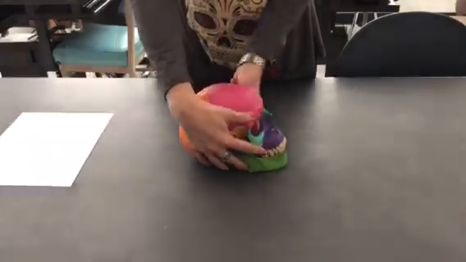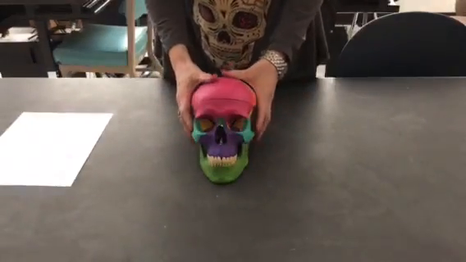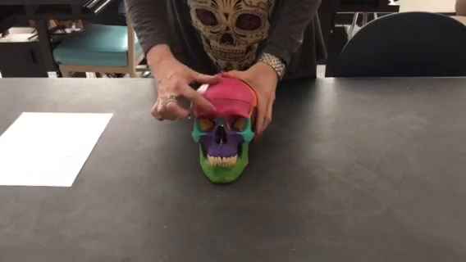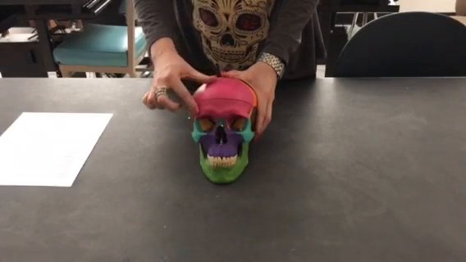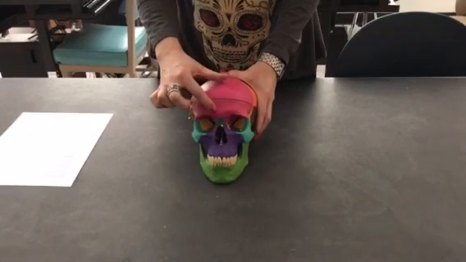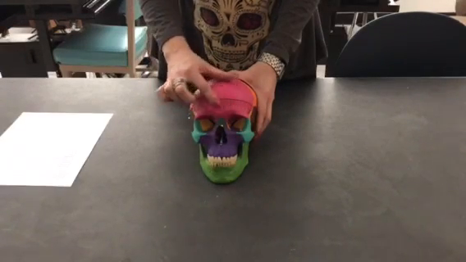So the next two features are on the frontal bone from the anterior view. First, you have the superciliary arch. This is the area where the eyebrows would be. All right, it's a slightly raised portion on the frontal bone, right above the eye orbits.